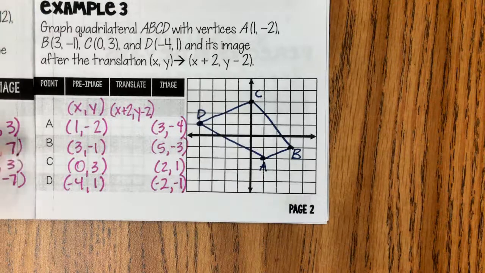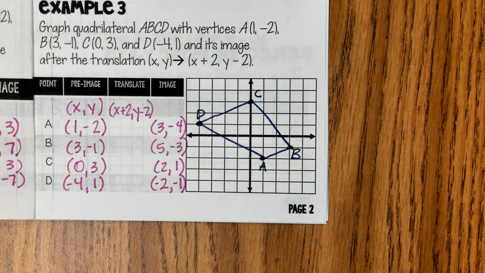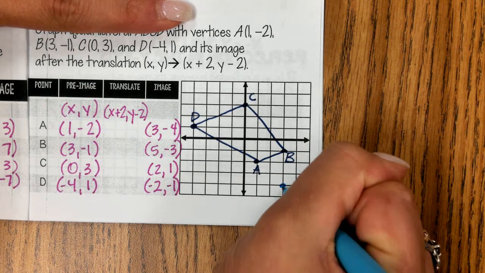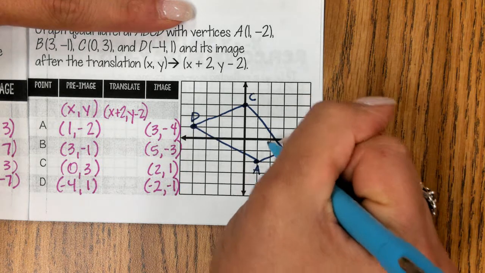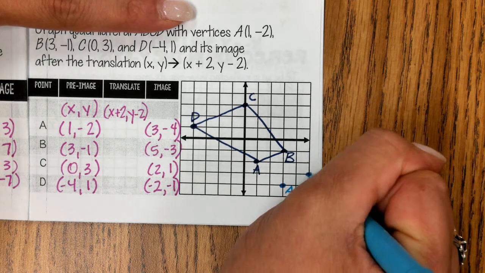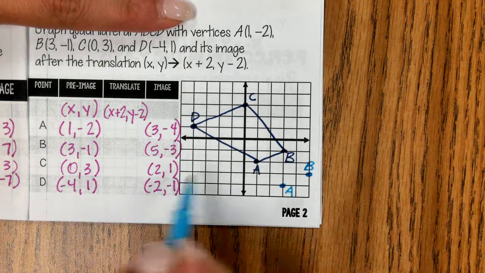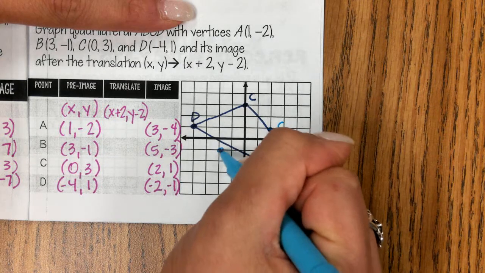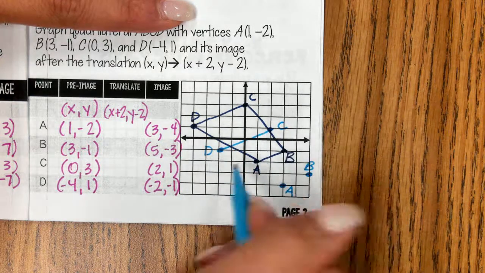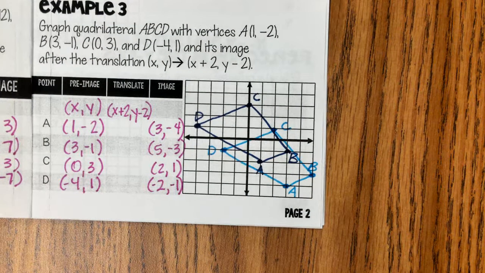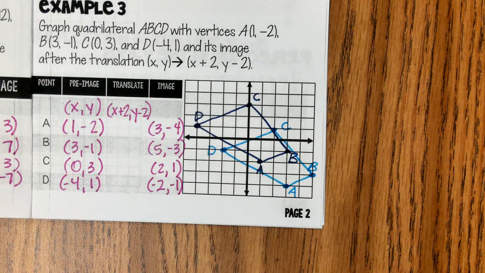Okay, so you have your first figure plotted there. And then your second one is going to be (3, -4), point A. Point B is 5 over, 1, 2, 3, 4, 5, and -3. Point C is (2, 1), and point D is (-2, -1). Okay, so that's how your figure should look. Again, it's the same figure, it's just sliding down a little bit.